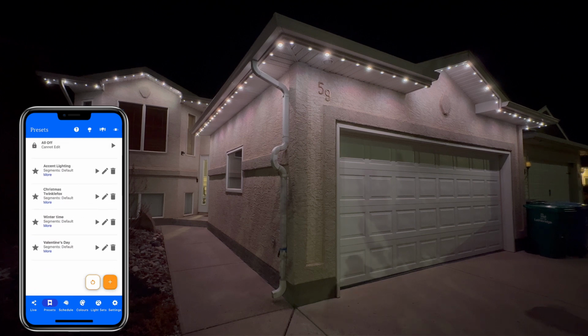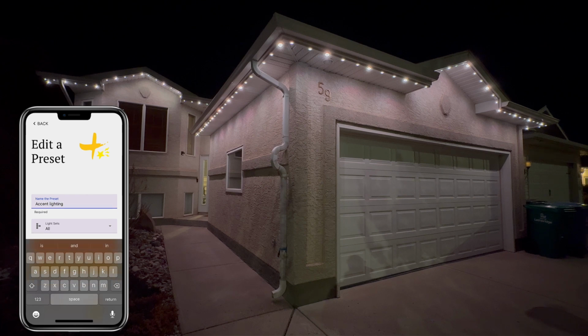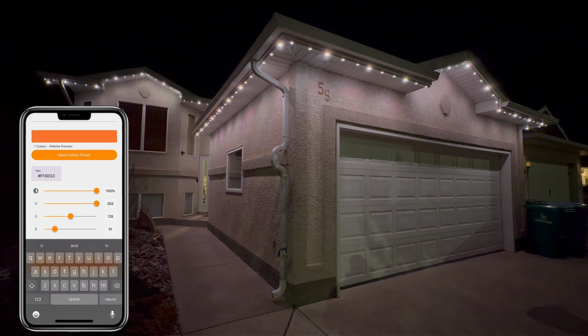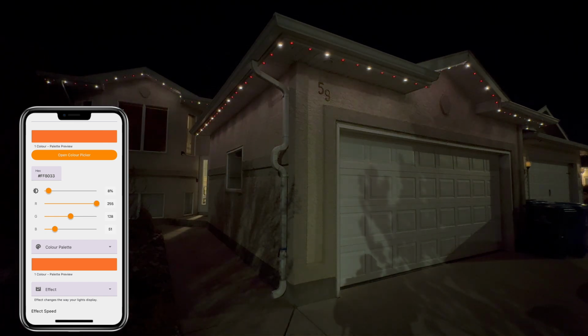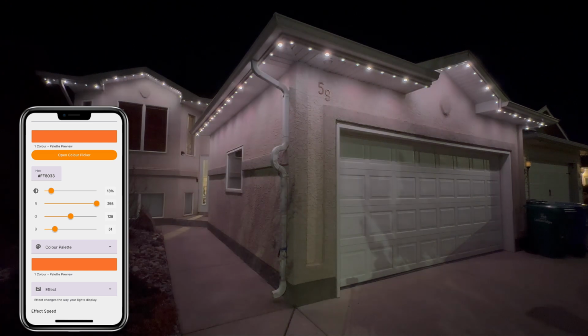Okay, and I'm going to create one. Let's say we'll do accent lighting. Okay, accent lighting. And I'm going to drop it down, you should see this happen in real time. So I'm going to drop it down to, let's say, about 14%. So you can see that got quite a bit dimmer. Might not be so noticeable in the camera, but outside it is very much dimmer. I'll even drop it a little bit lower. Let's say around that 13%. So there you go. That got quite dim.